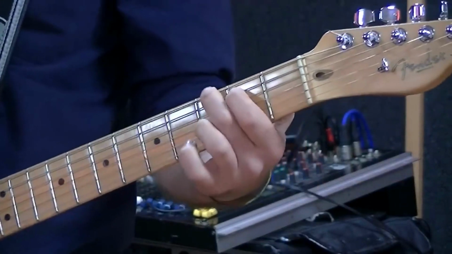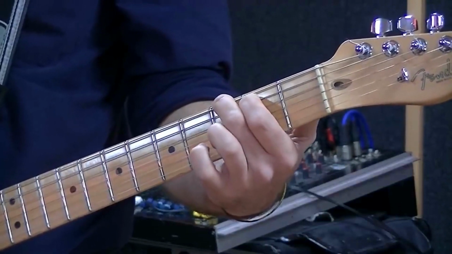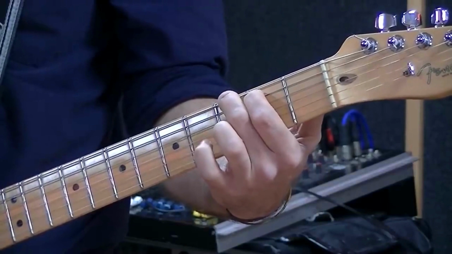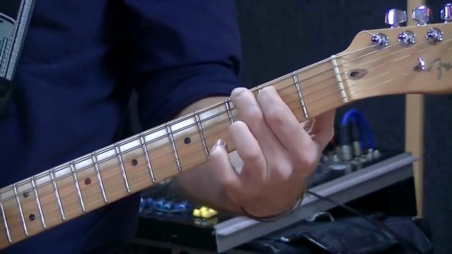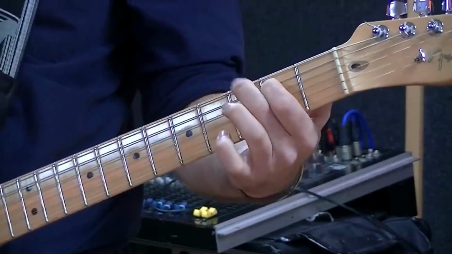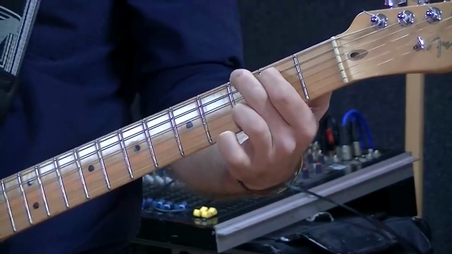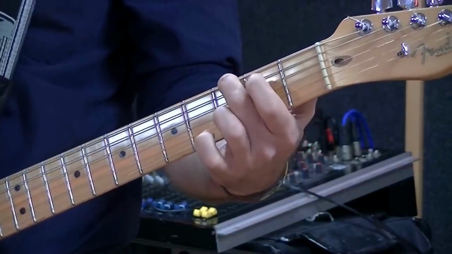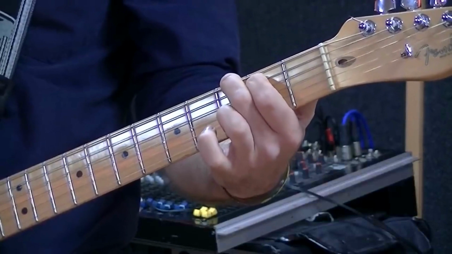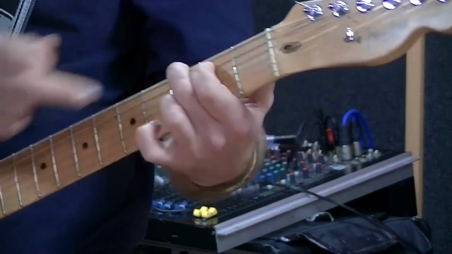Okay, so back to this hand here. So we've got 1, 2, 3, 4. And all I'm going to do, first of all, is just kind of play down. Now we're going to start off with 2 fingers, but I will be using our 3rd finger as well. But just making sure that these 2 fingers here are independent of each other. Now what I mean by that is, if you put your first finger on here on the 2nd fret of the A, you want to make sure that it's not touching the string underneath.